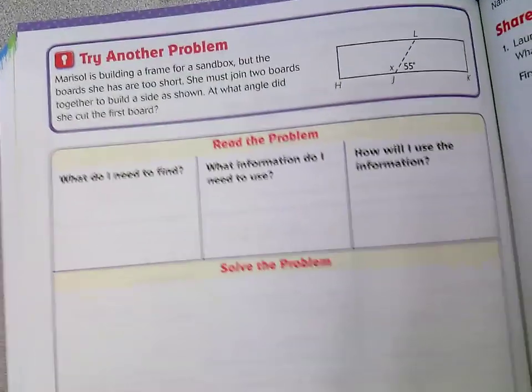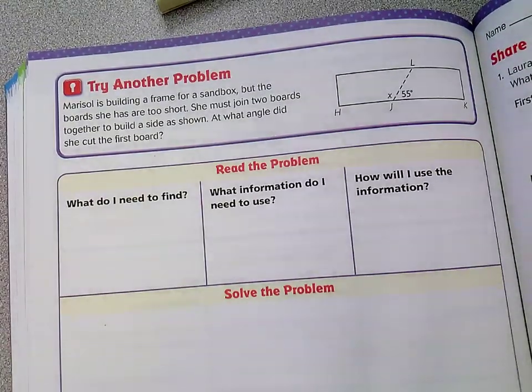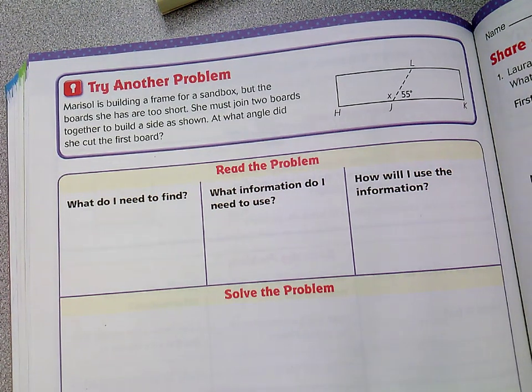Hey guys, so today we're on 11.5, and 11.5 is our last lesson in chapter 11, by the way. In 11.5, we will be problem solving, so we'll be able to use this strategy, draw a diagram, to solve the angle measurement problems.